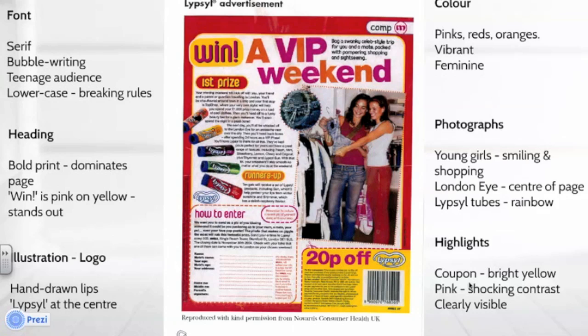You've got the illustration, which is the logo. It's hand drawn, and it looks like lips with Lipsil at the centre. So have a think about why the designers have designed that logo in that way. The colours that are used, we've got lots of pinks, reds and oranges, and they're really vibrant feminine colours. They really smack you around the face. They're not pastel colours at all, they're very bold. So think about why the designers would want to use those really bright, vibrant colours. We've got two photographs. We've got one of the London Eye, which is at the centre of the page.